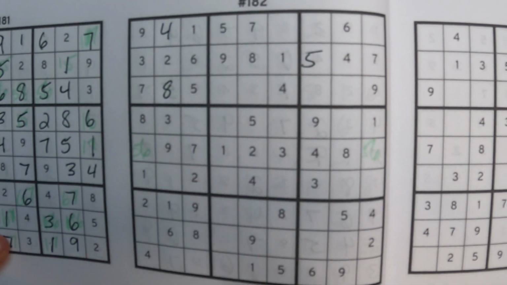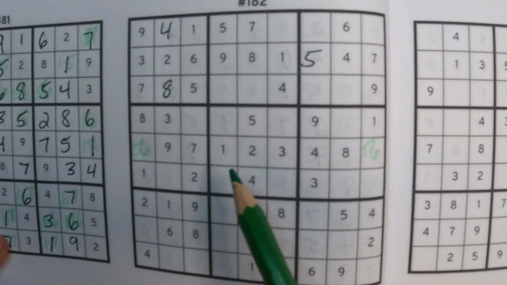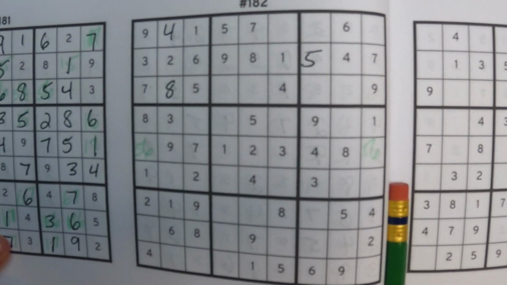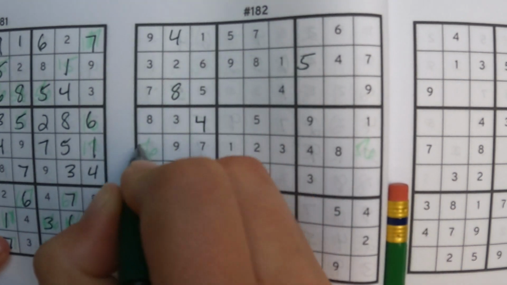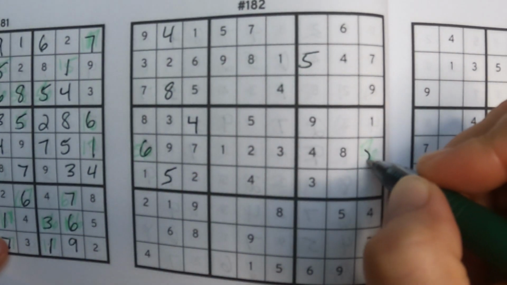For this box, we're missing 4, 5, and 6. We've got a 5 and 6 here. So this is our 4. We've got a 6 here. So 5, 6, and that makes this our 5.